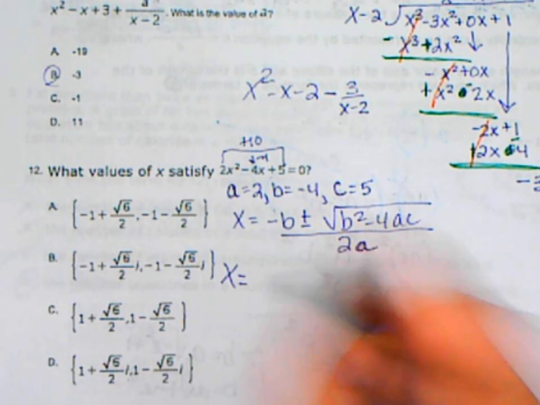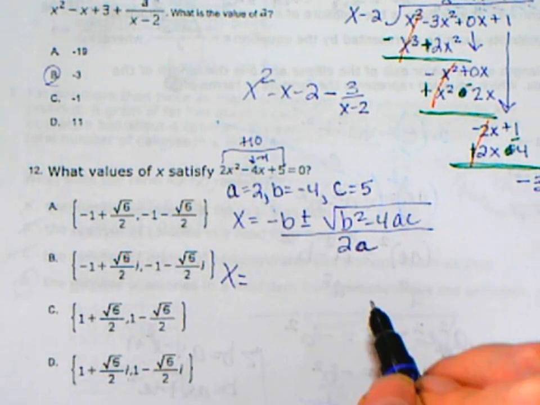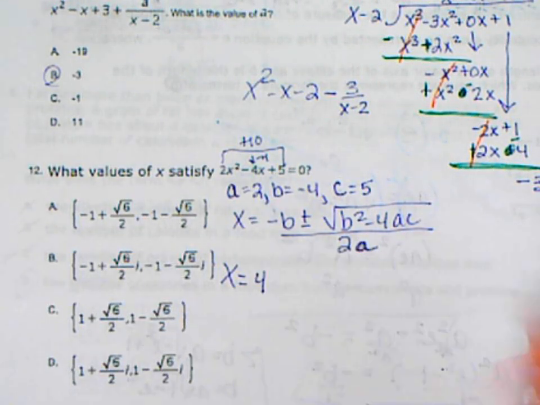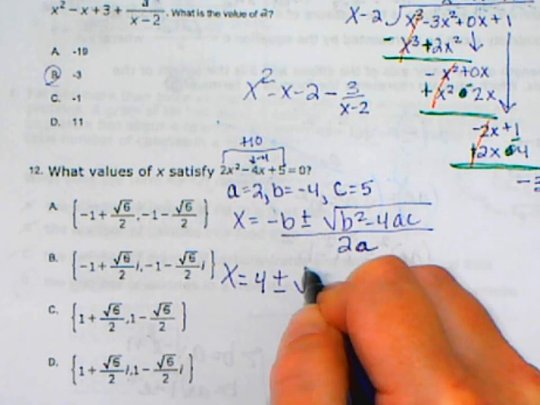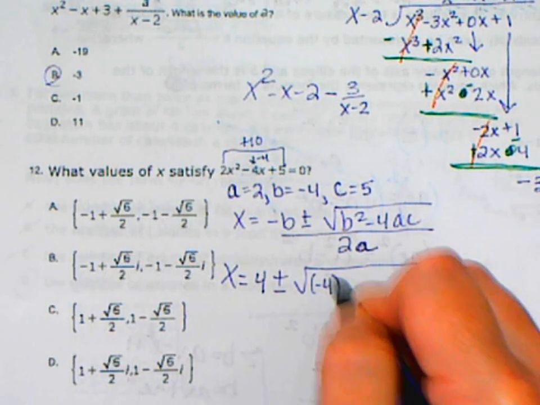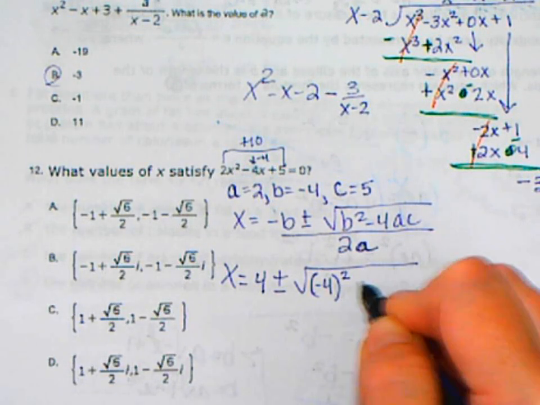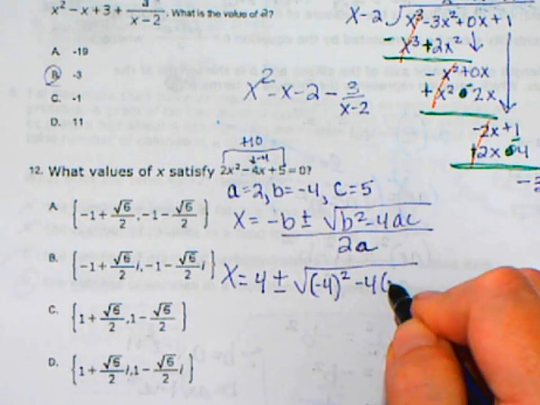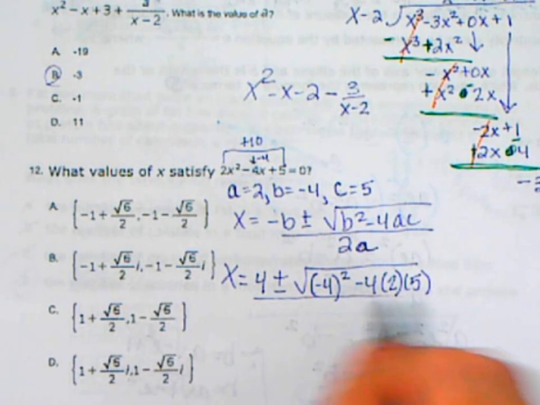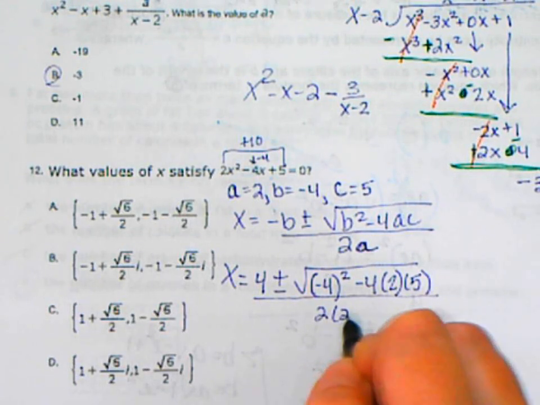X equals, what is the opposite of b? Positive 4, because b is negative 4, and a double negative makes it a positive. Plus or minus the square root of b squared, I square whatever b is. That's going to include the negative. Minus 4 times 2 times 5, all over 2 times 2.